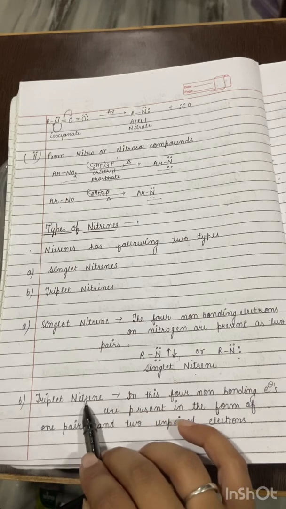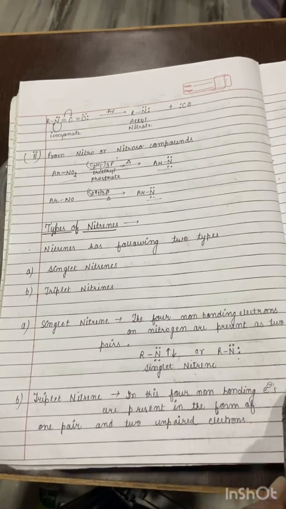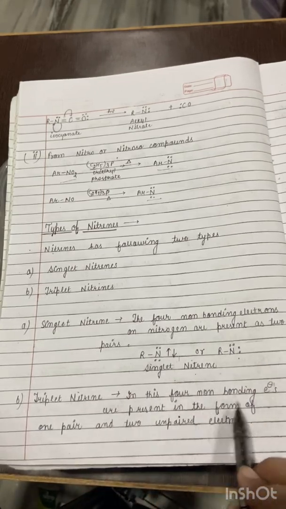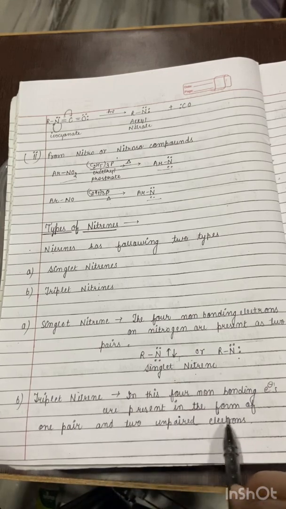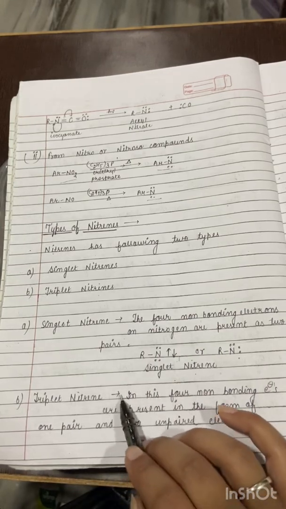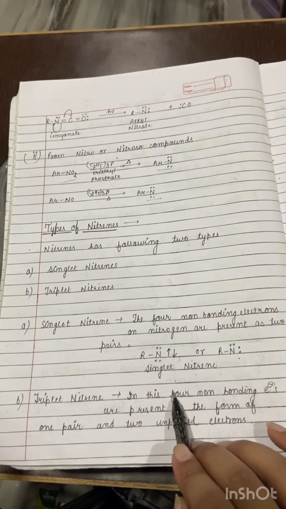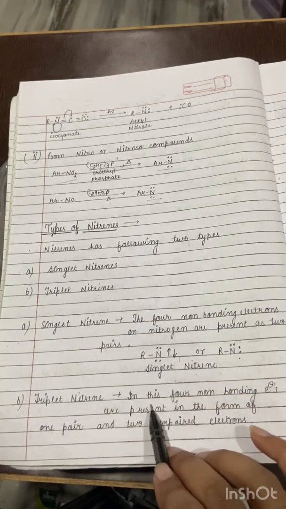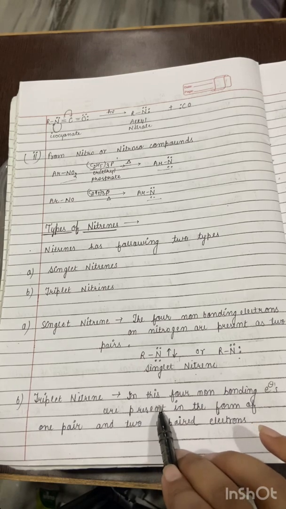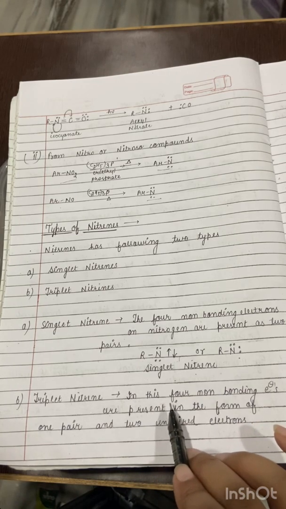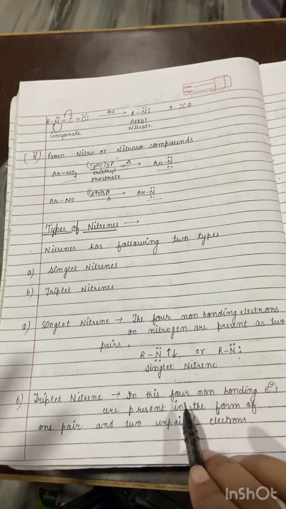Now the second is triplet nitrene. In this, the 4 non-bonding electrons are present in the form of 1 pair and 2 unpaired electrons.